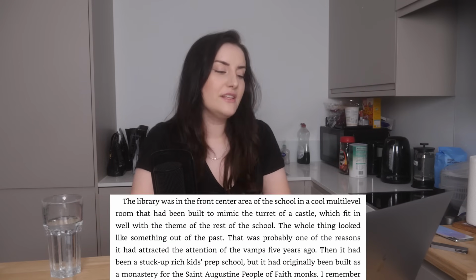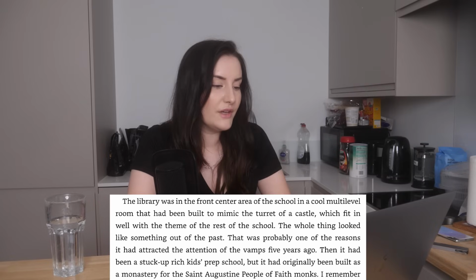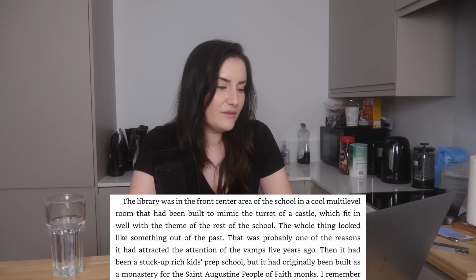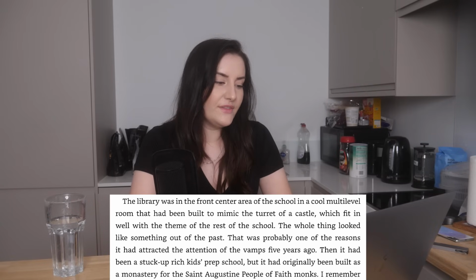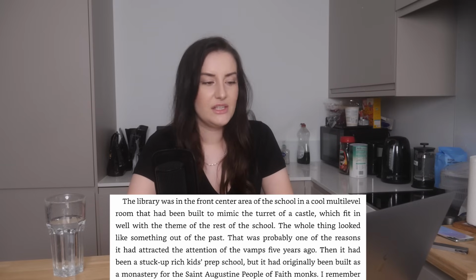Zoe wants to skip class to work out the new leadership ideas for the Dark Daughters, so she goes to the library. Rebel? Zoe just goes around doing what she wants? A school curriculum to follow? Who needs it? I have special tattoos that say otherwise. The library was in the front centre area of the school in a cool multi-level room that had been built to mimic the turret of the castle, which fit in well with the theme of the rest of the school. The whole thing looked like something out of the past. That was probably one of the reasons it had attracted the attention of the vamps 5 years ago.